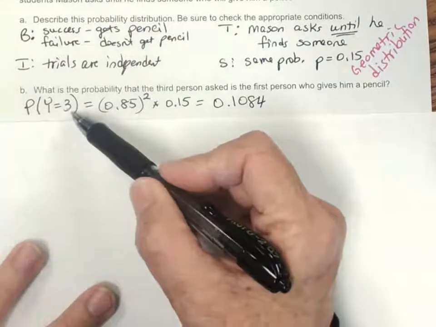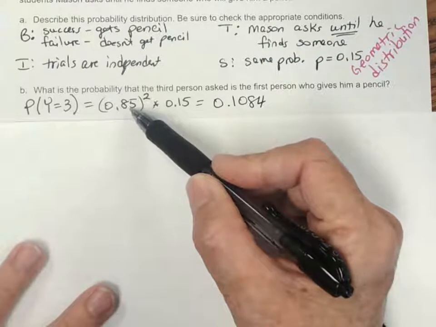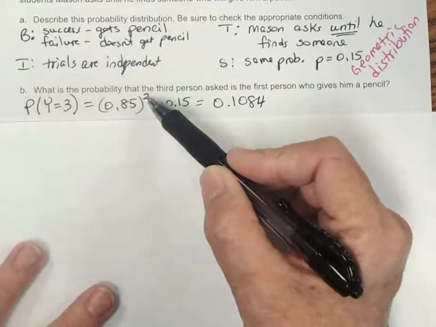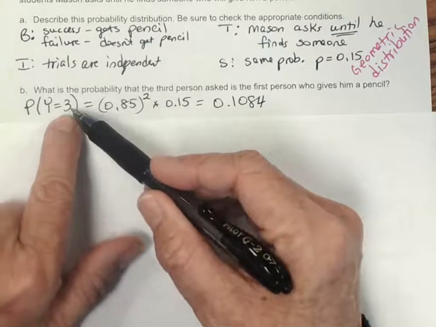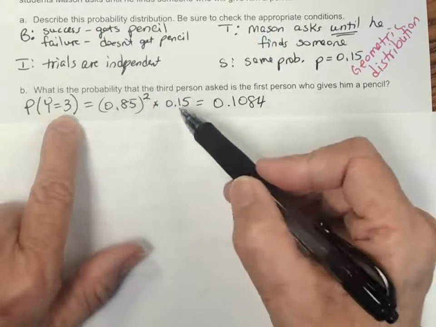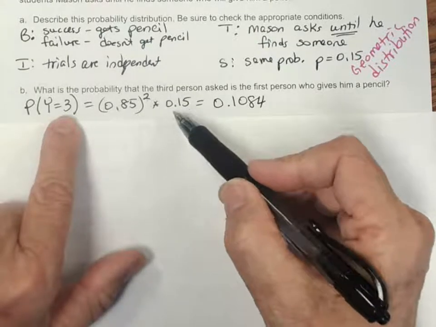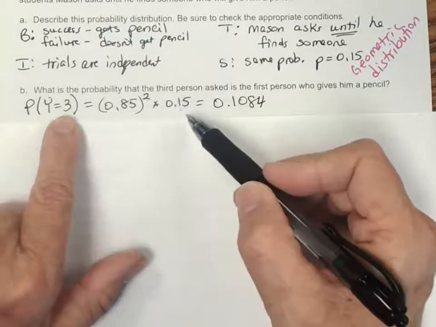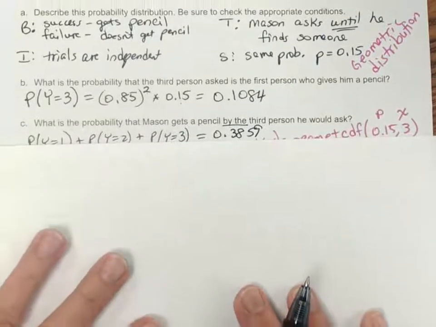So the probability of success on the third time is going to be the probability of failure, so that's 1 minus 0.15, raised to the exponent of the number of successes we desire minus 1. So 3 minus 1 gives me a 2, times the probability of success. And notice on this, we always have the probability of success at the end, and it's always to the first power. And that gives you 0.1084.